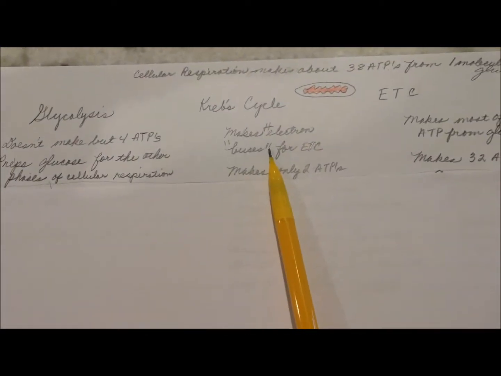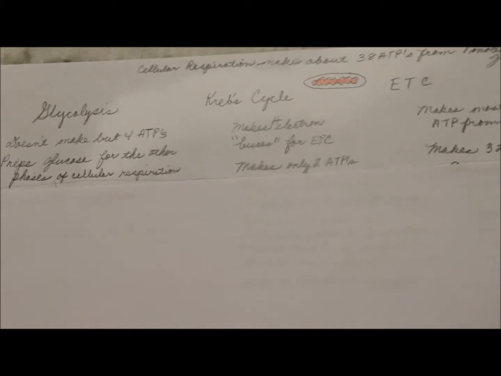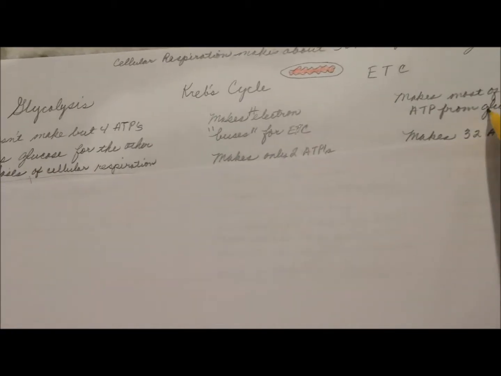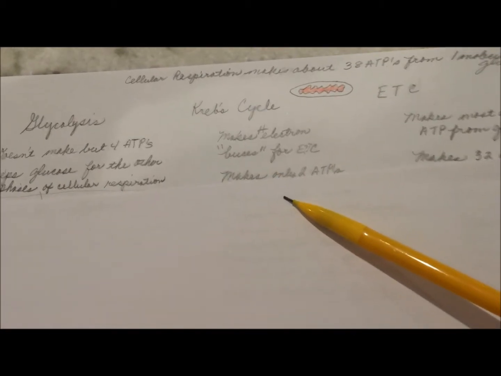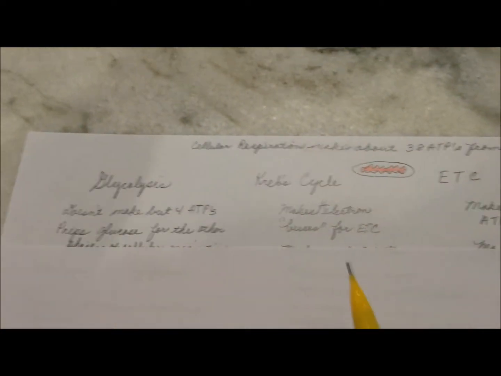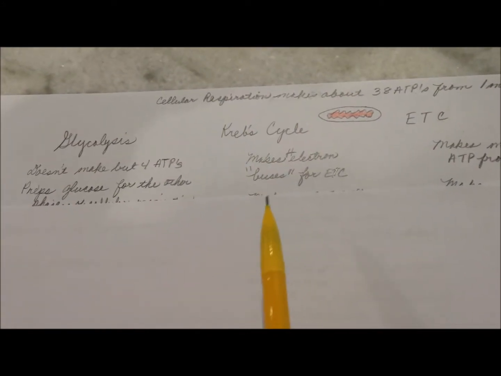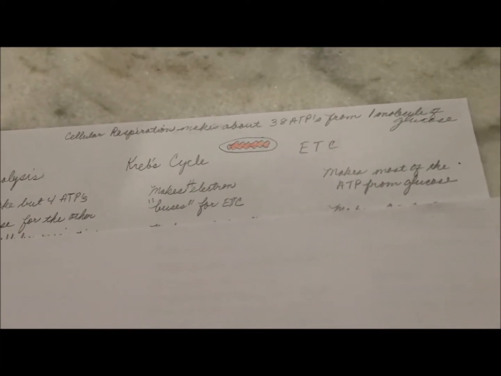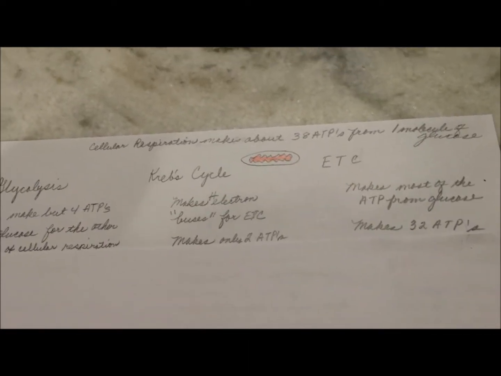Now, Krebs cycle makes primarily hydrogen buses. And they're hydrogen electron buses that can be used in ETC. It only makes 2 ATPs. So out of these 38 ATPs, so far only 6 have been made: 4 in glycolysis and 2 in Krebs cycle. So that brings us to ETC. And ETC makes most of the ATPs from glucose. It makes about 32 ATPs.